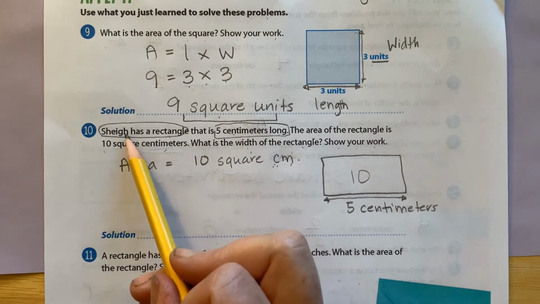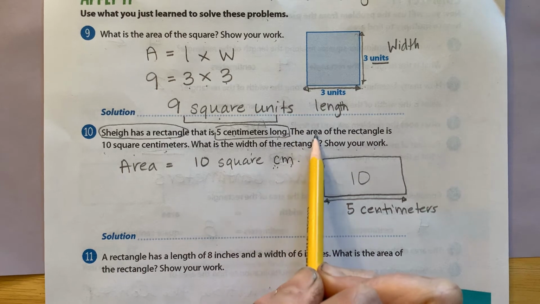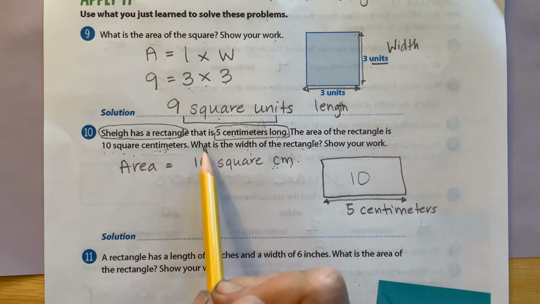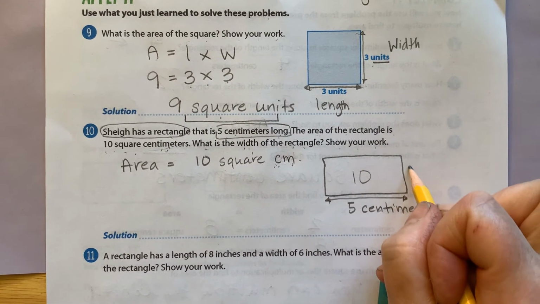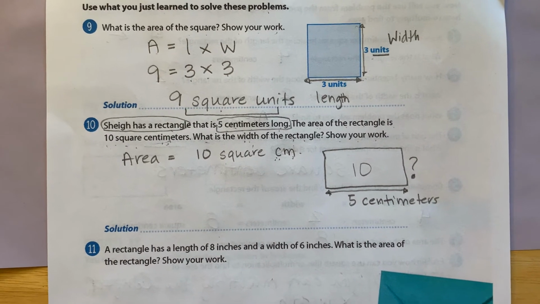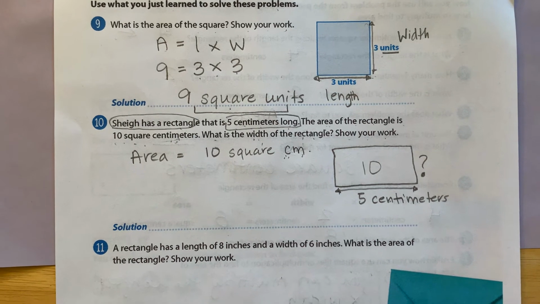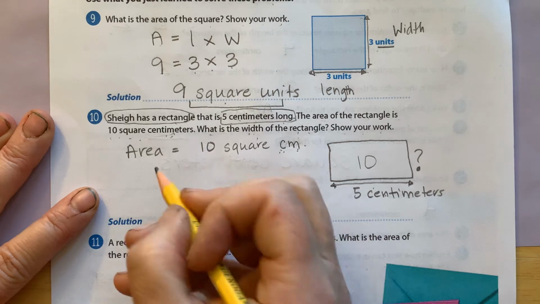Let's read it again. Shay has a rectangle that is 5 centimeters long. The area of the rectangle is 10 square centimeters. What is the width of the rectangle? We don't know this. Well, how are we going to solve this? Whenever I'm stuck and don't know what to do, I make sure I have my picture and then I write down what I do know.